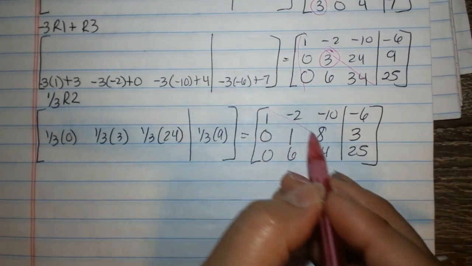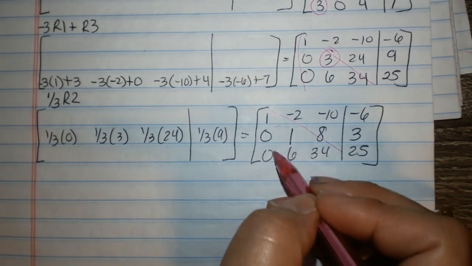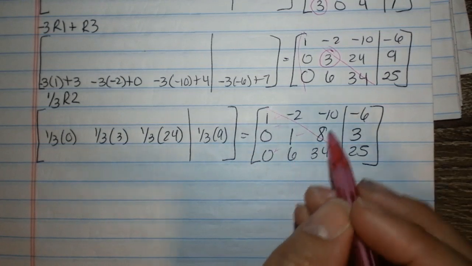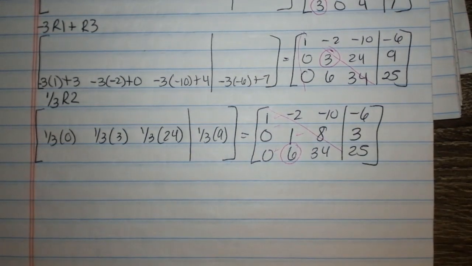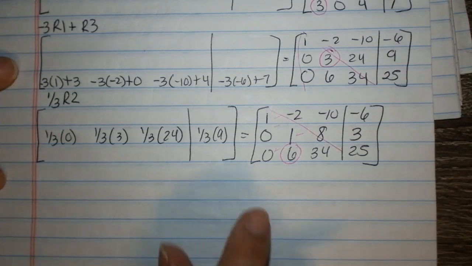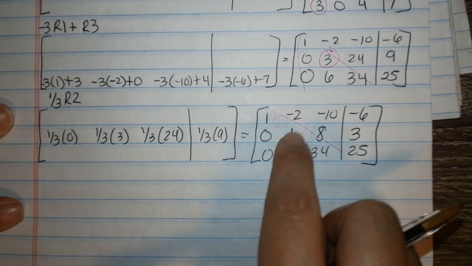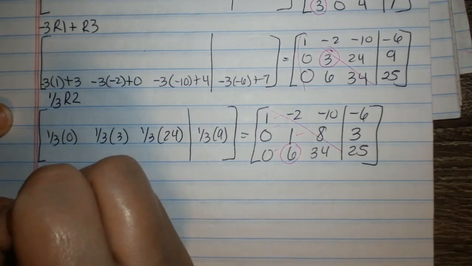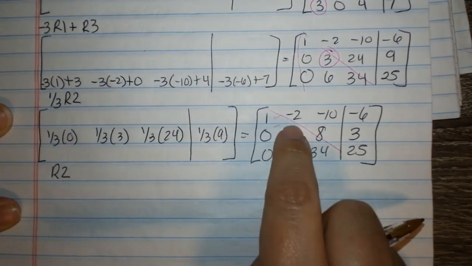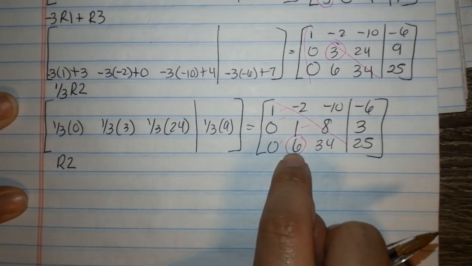So I'm looking at this. Check, check, check, check. Now I have to make this guy into a 0. The rule says multiply the 1 in this column, which is in row 2, times the opposite of the number you're trying to make a 0.